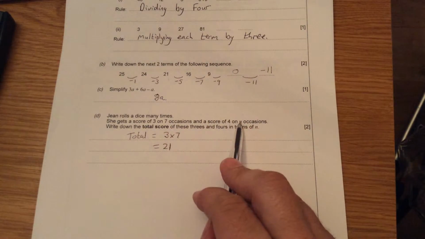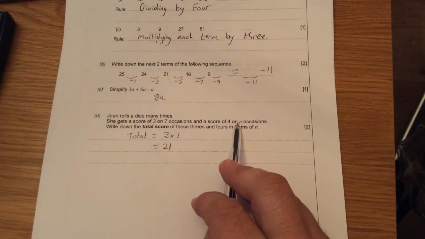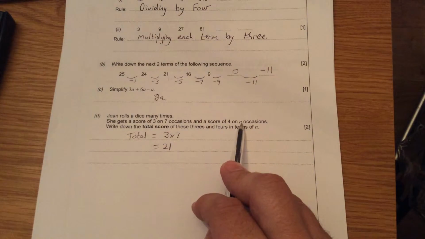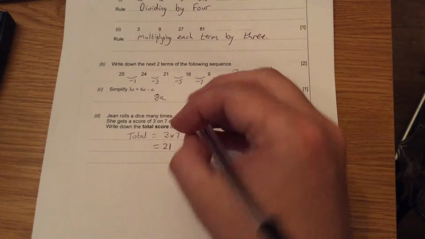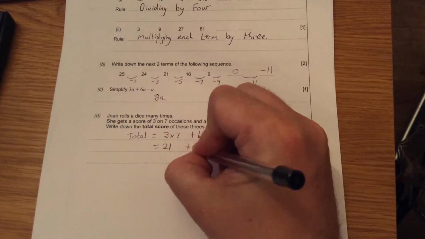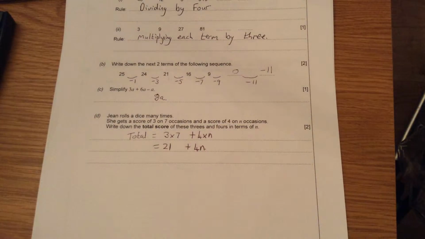And then she gets a 4 on n occasions. So if she got a 4 twice, it'd be 4 times 2, which is 8. 3 times would be 4 times 3, which is 12. So n times would be 4 times n. So you can either write it as 4 times n or 4n.